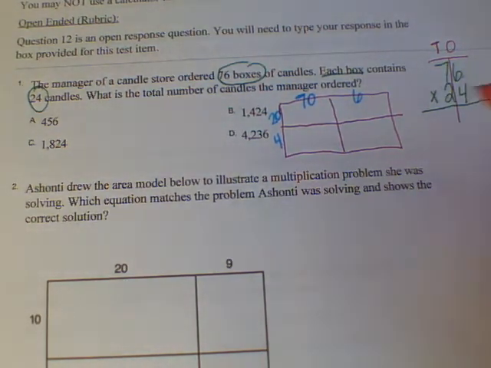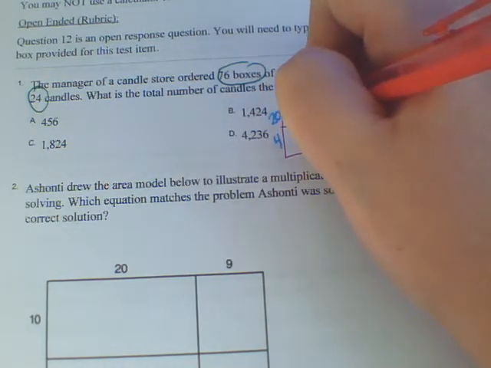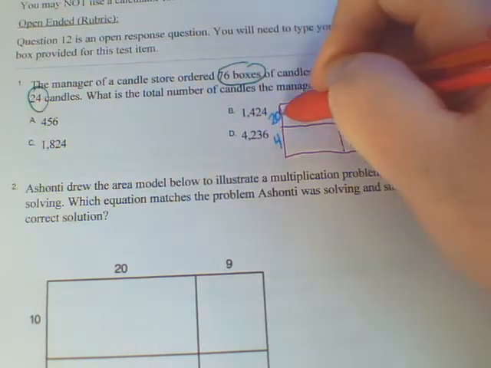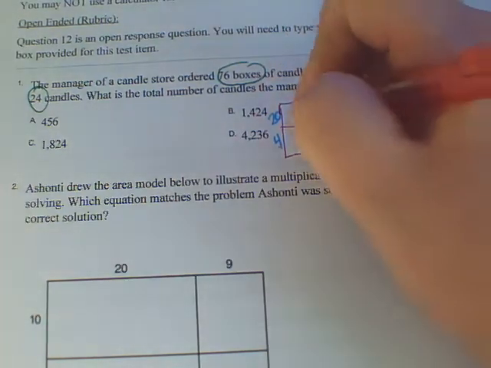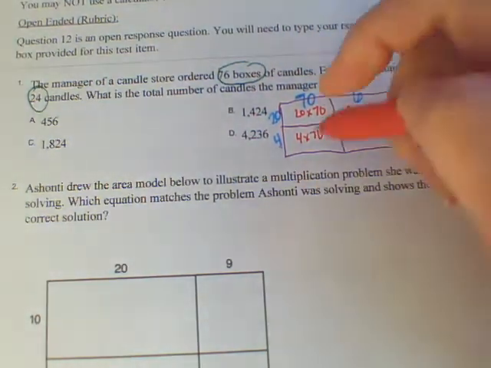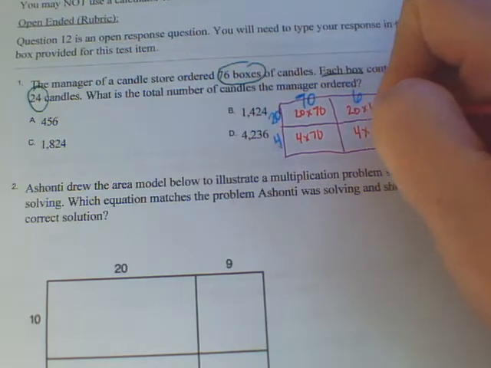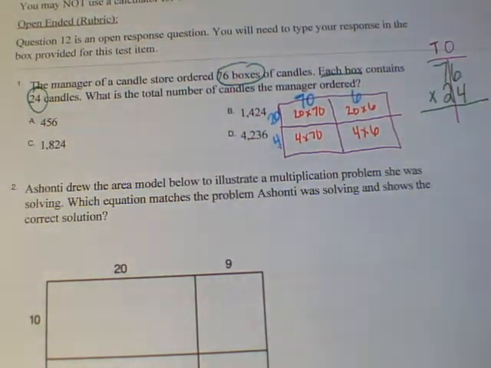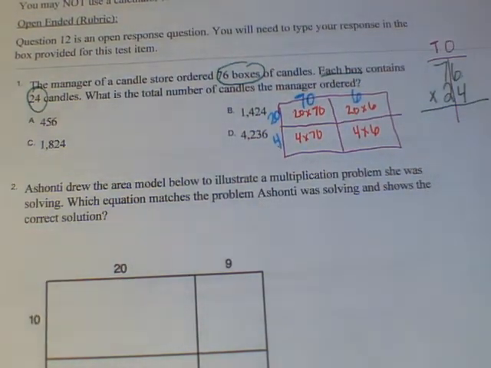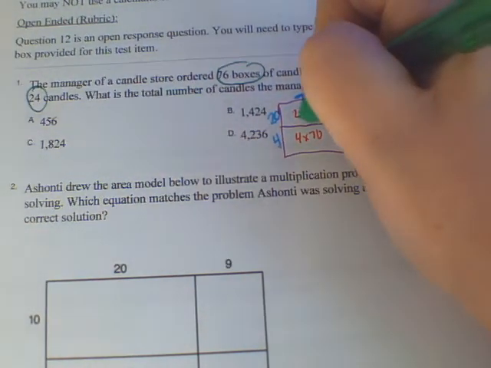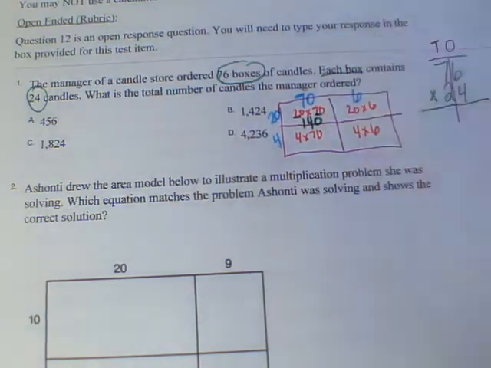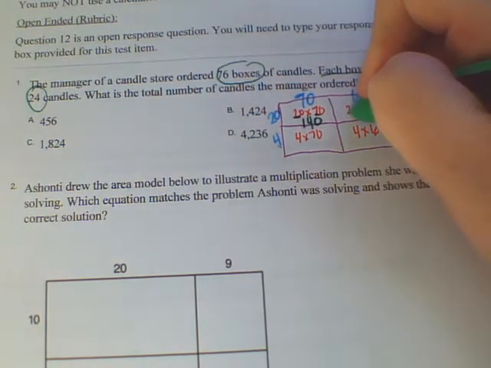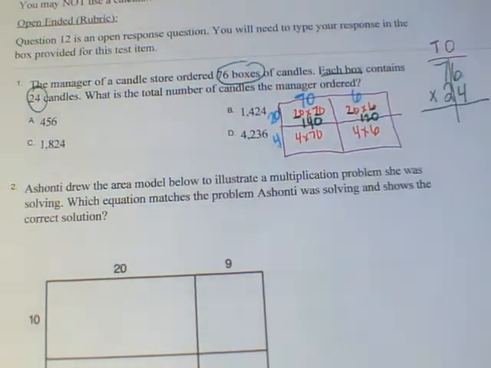And then I know I'm going to have 20 times 70, 20 times 6, 4 times 70, and 4 times 6. Okay? And if you remember how I told you to solve these problems, you are going to look at the first digit. 2 times 7, I know, is 14. And then I just have 1 0. So that's 140. 2 times 6, I know, is 12. And then I just have 1 0. So that's 120.